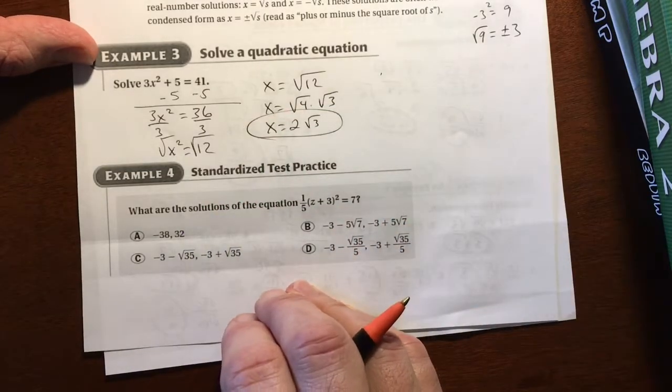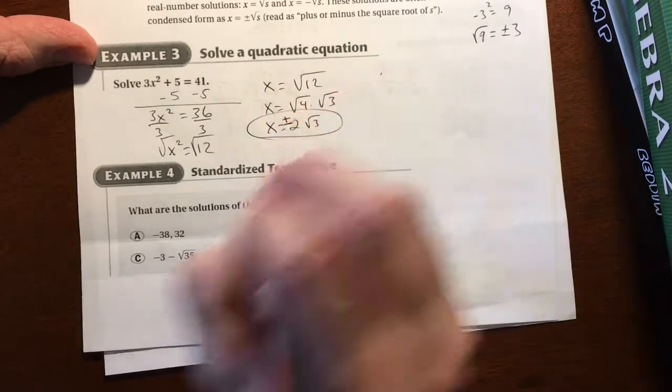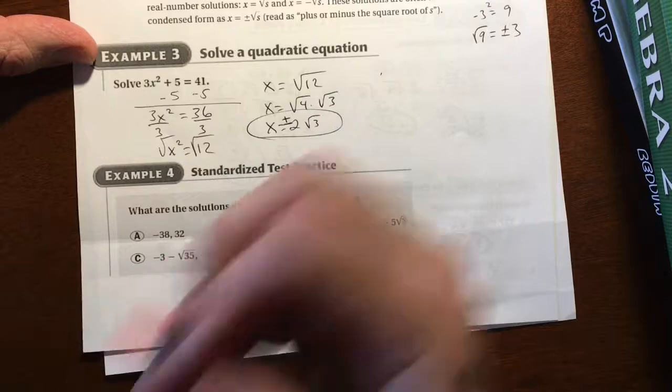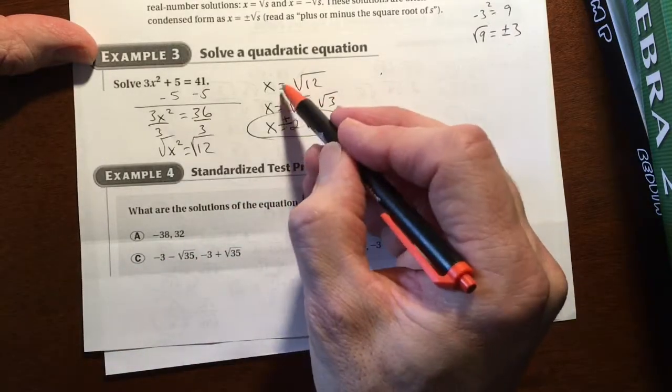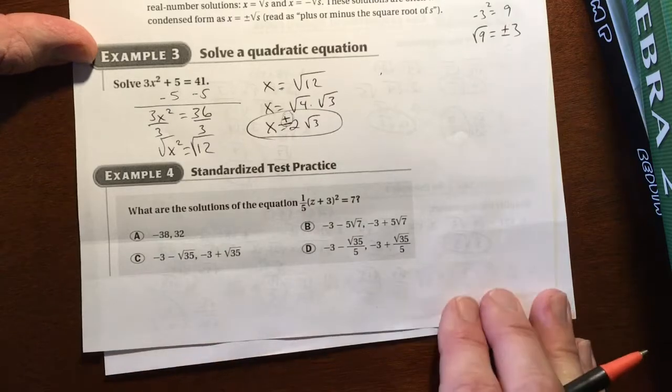Now, what did I not do? This is going to be plus and minus because we are now solving. So it's easy to forget that. But anytime you're dealing with equal signs and you're solving, you got to make sure you got the plus and minuses. There's an example below here, a little more complex.